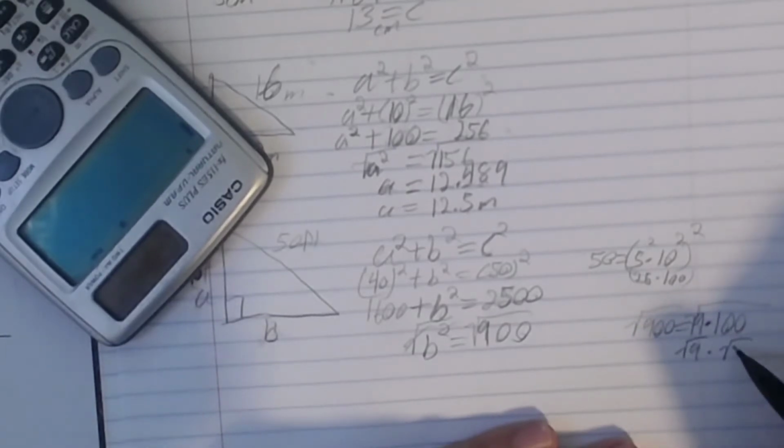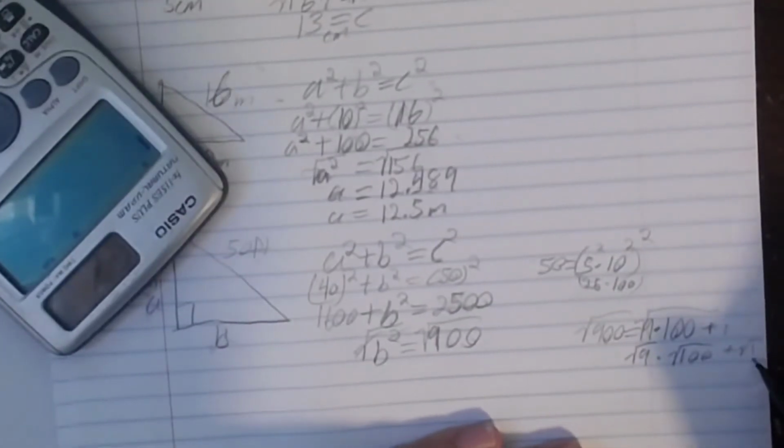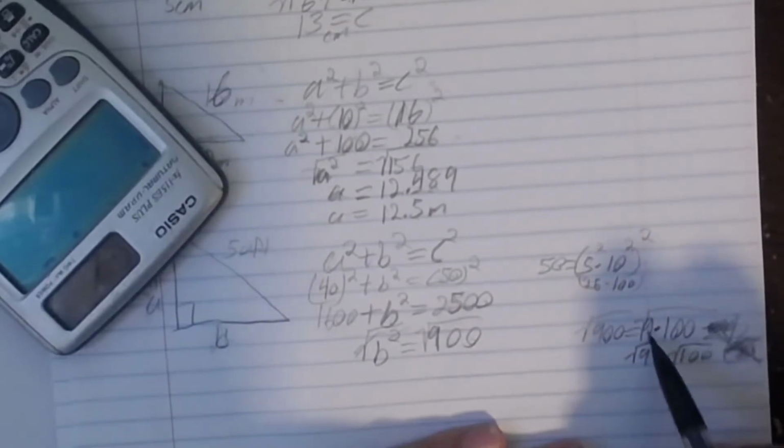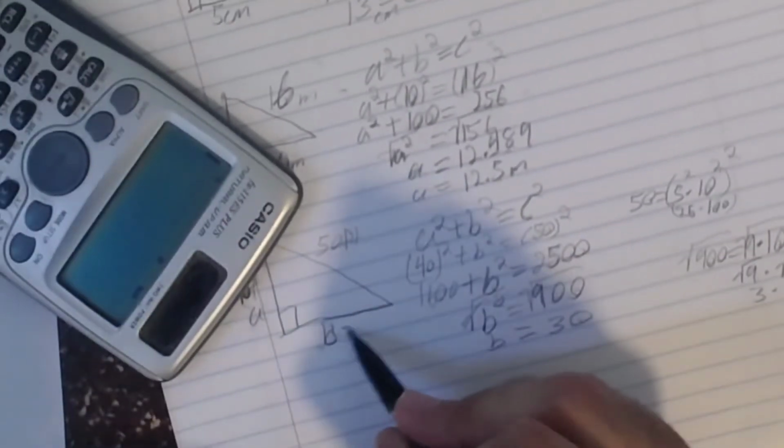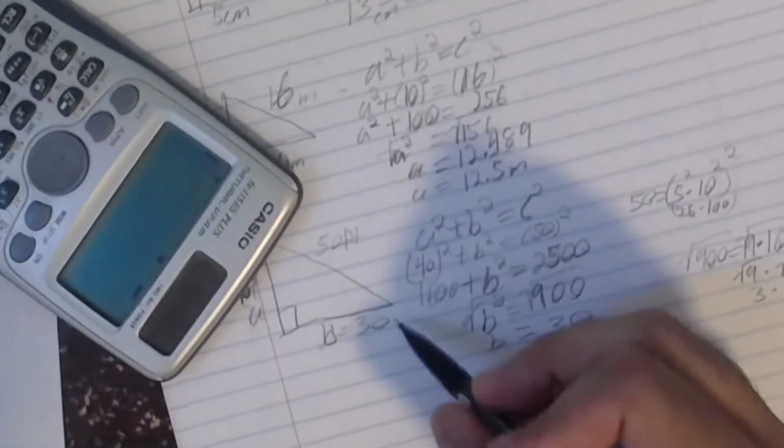This only happens when there is a product on the inside. Say that there was a plus 1. This does not become that. It's only when there's a product, when you're multiplying. So this does not happen. This is a no-no. So we could split it up. This becomes a 3. This becomes a 10. 10 times 3 is 30. So B is 30 feet.